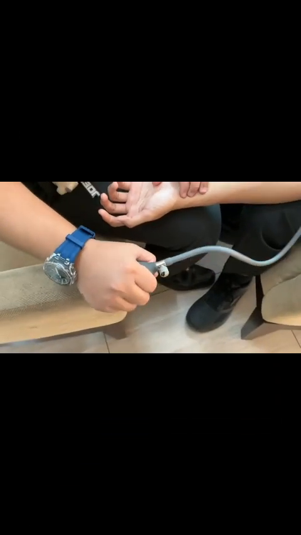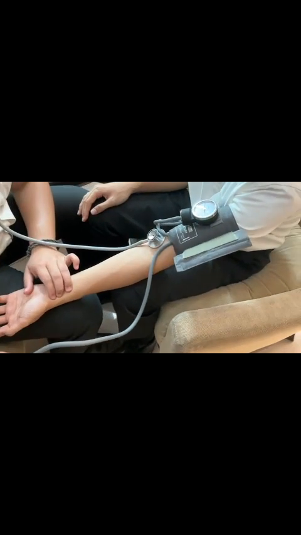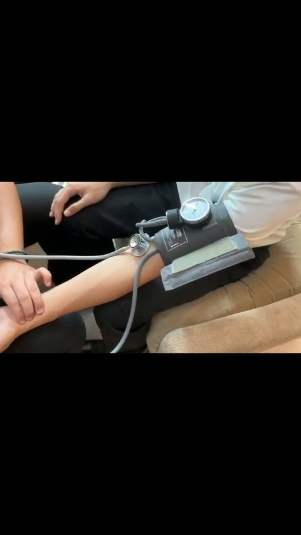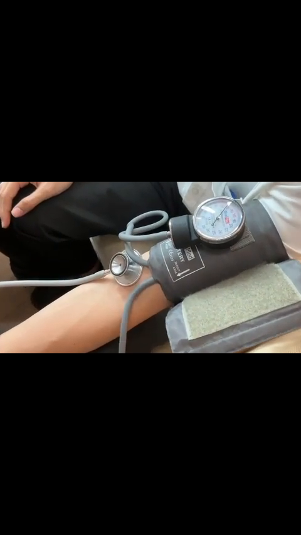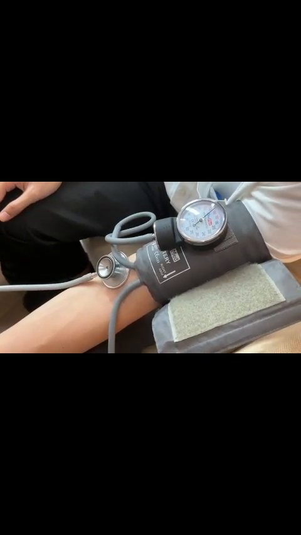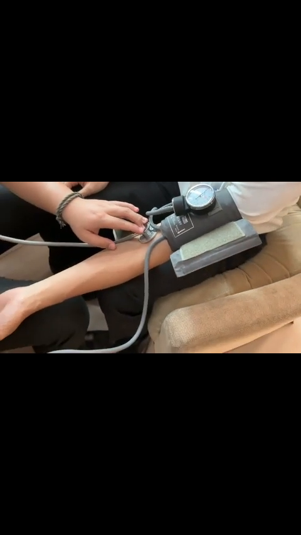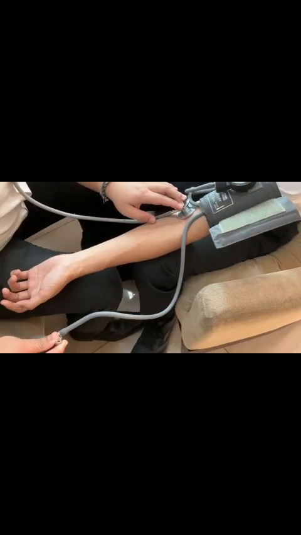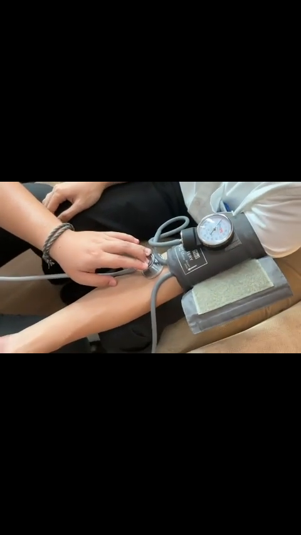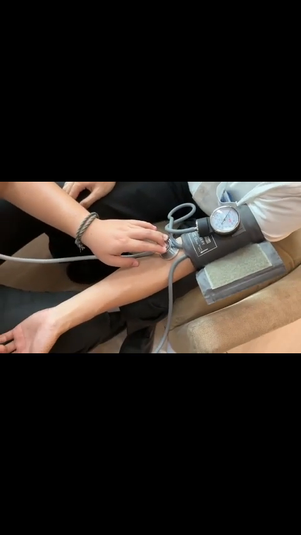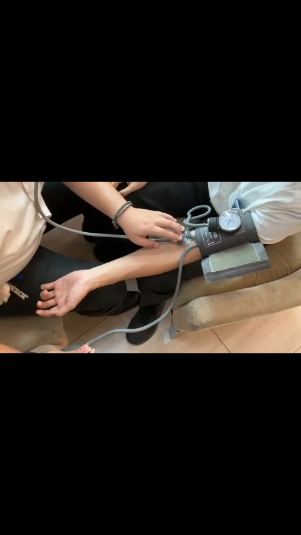When the nurse pumps air into the cuff, the air pressure inside increases. According to Pascal's law, this air pressure spreads equally in all directions inside the cuff. Because of this even pressure, the cuff compresses the entire arm evenly, especially the brachial artery, stopping blood flow temporarily. The nurse slowly releases the air from the cuff. As the pressure drops, blood begins to flow again through the artery.